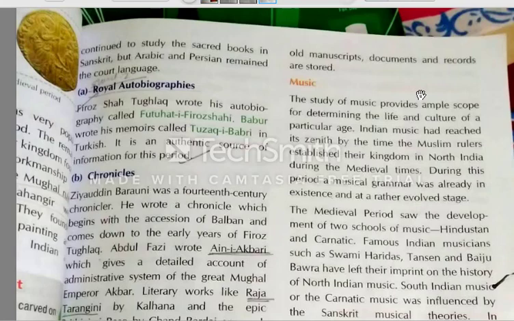And the next word is scope. What is the meaning of scope? Scope means area. To find out the knowledge, music gives us knowledge or information about the culture and life of a particular age or particular time.